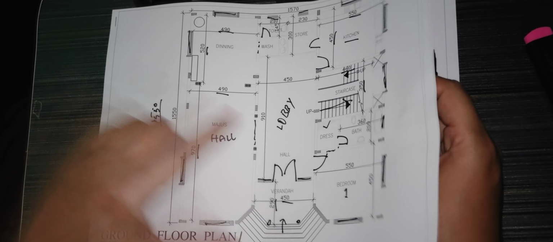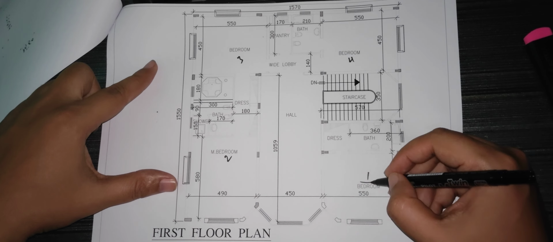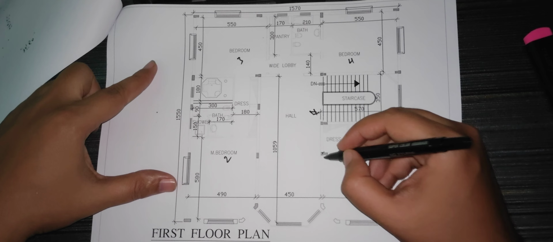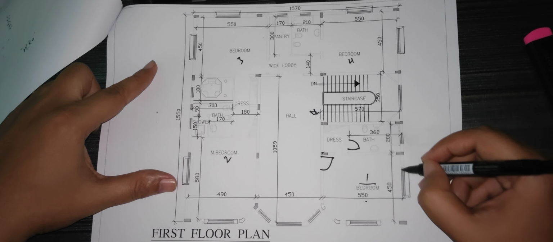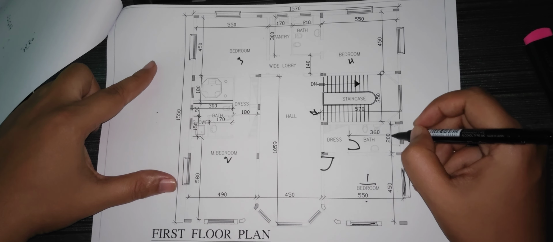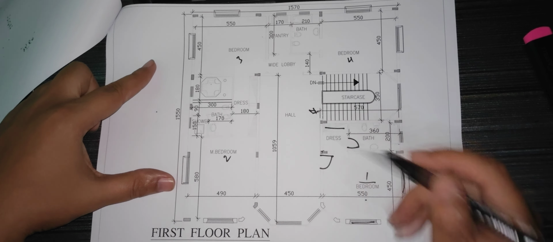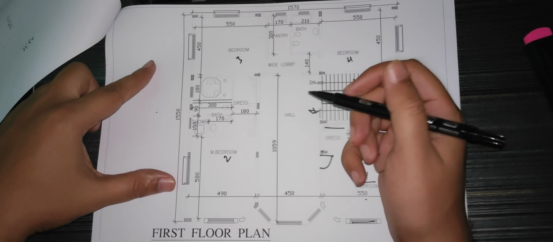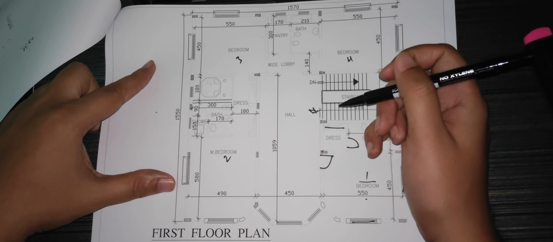We will go to the first floor. So this number of 1 bedroom we are reaching here. This is our first bedroom 550 by 450. This 2 side window. This bathroom 360 by 200 centimeter. This dress area, and this is our very wide bathroom bedroom. You can see here.